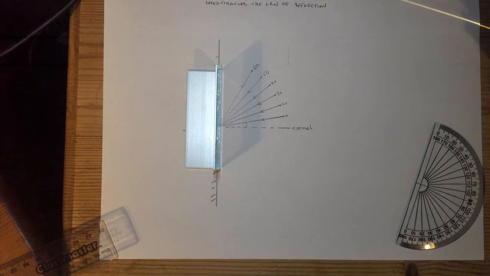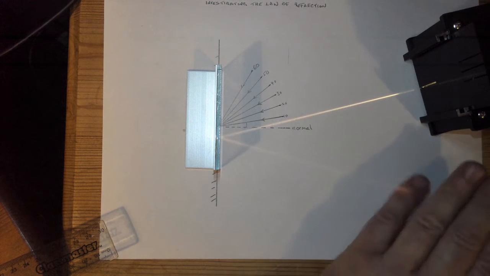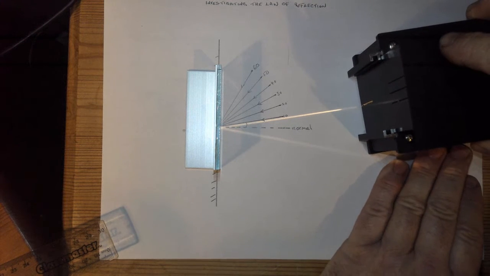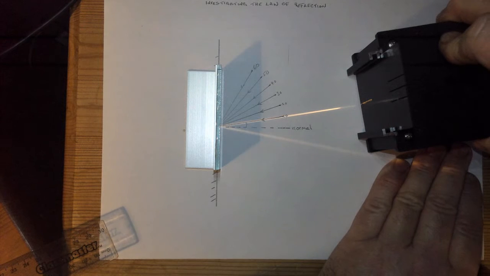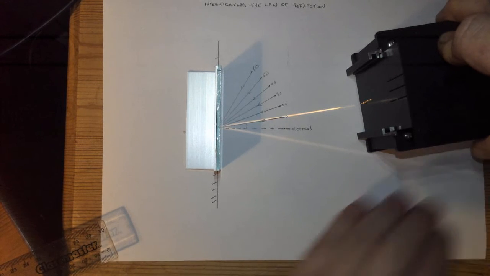Now I take the ray box and I'm going to adjust it so that the ray travels down the 10-degree line. Now if I'm out by a degree or so, then the reflected ray will also be out.